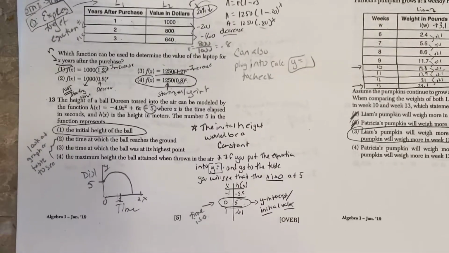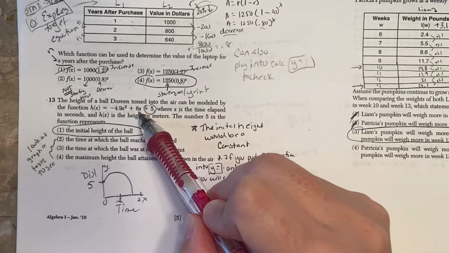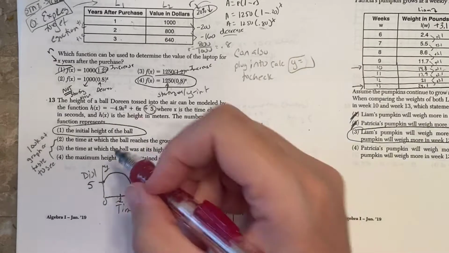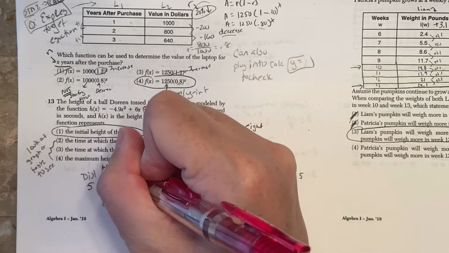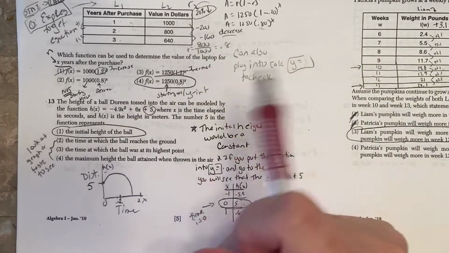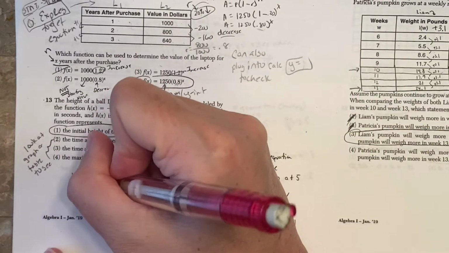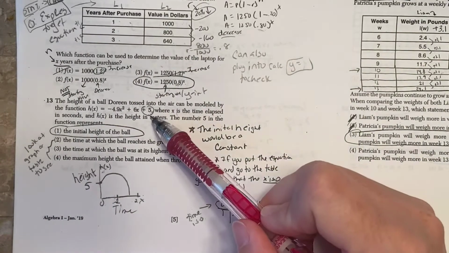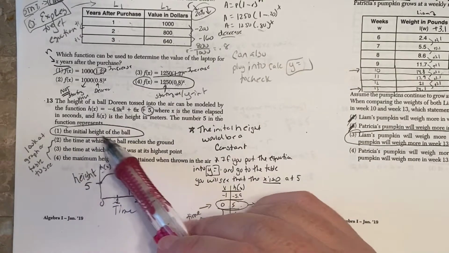All right, 13. The height of a ball during a toss into the air can be modeled by the function h of x equals negative 4.9x squared plus 6x plus 5. x is the time elapsed, so x is our time. And this is h of x, which is going to be your height. Let me write height and not distance. What does this 5 represent? Okay, so 5 is going to be choice 1, the initial height of the ball.